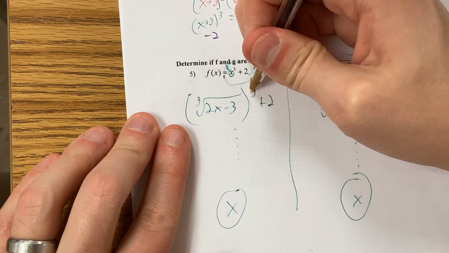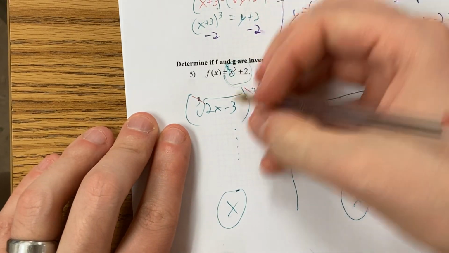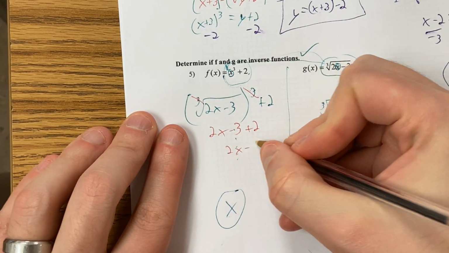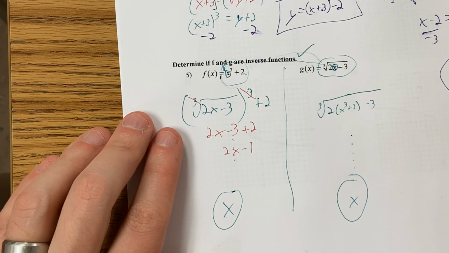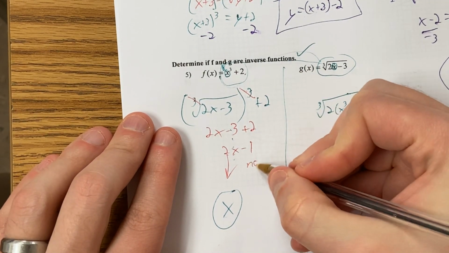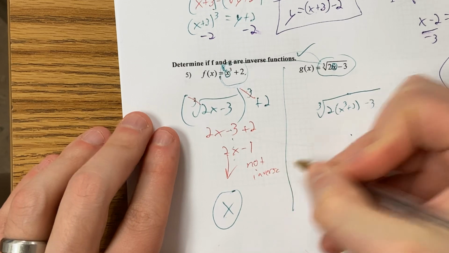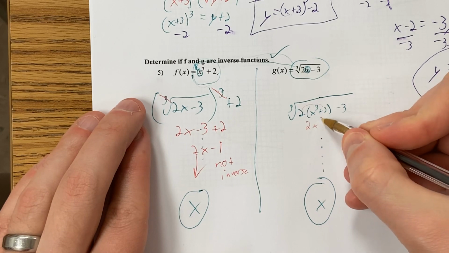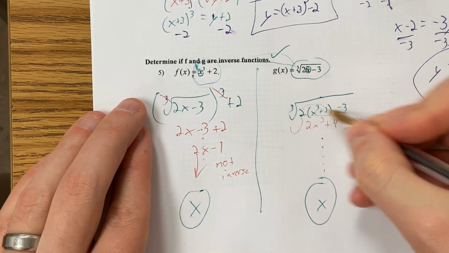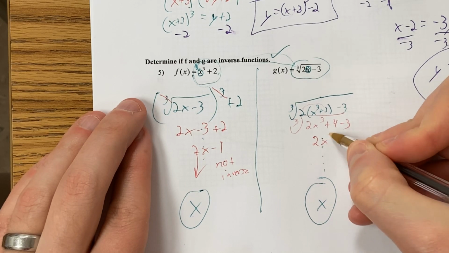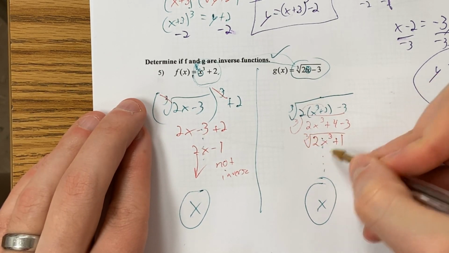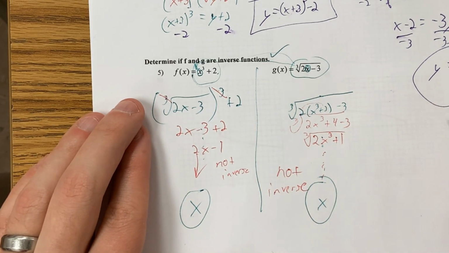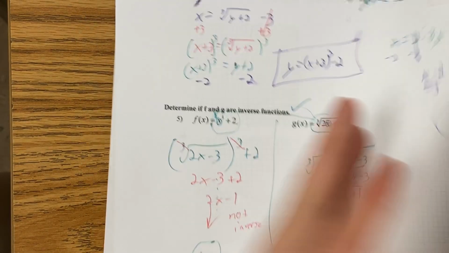Cube rooting, cancel each other out. So you'd get 2x minus 3 plus 2, which is 2x minus 1. Well, that is not equal to x, so it's not an inverse. You can verify by trying the other side as well. Here, all you could do is distribute this 2, but it doesn't really look like it's going to go anywhere much. Just like the other ones. Like you could add these together, I guess. But, you know, that's not x, so once again, that's not an inverse. So you're done. Okay, and I think that's it for inverses.